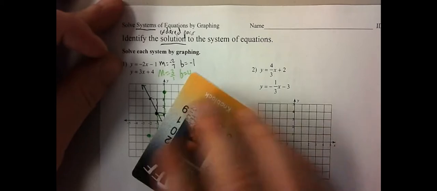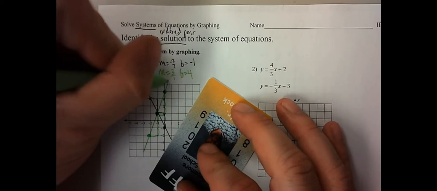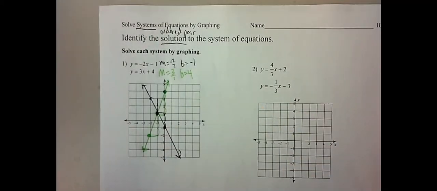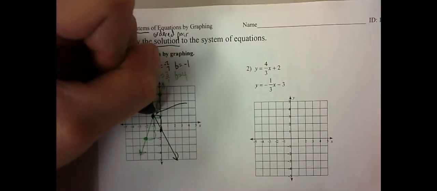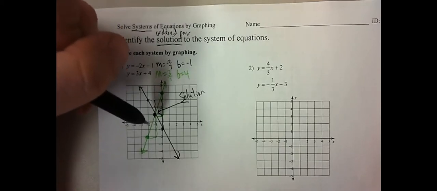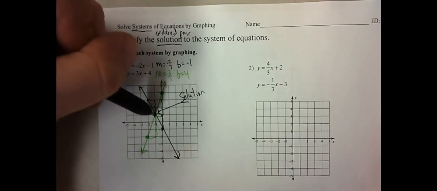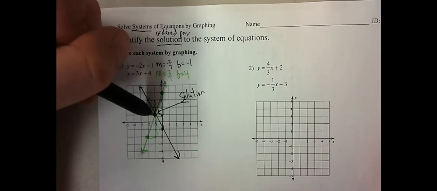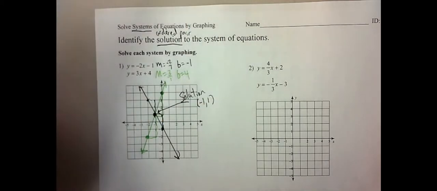Okay, so here I have my 3 points. I'm going to use my straight edge and connect them. Put my arrows on the ends. And there is my system graphed. Okay, so the solution is the point where they cross. So this right here is my solution. And my solution is always written in ordered pair form. So I think, what is the coordinate of this point? And the coordinate of that point looks to be negative 1, comma 1. So my solution is negative 1, comma 1.